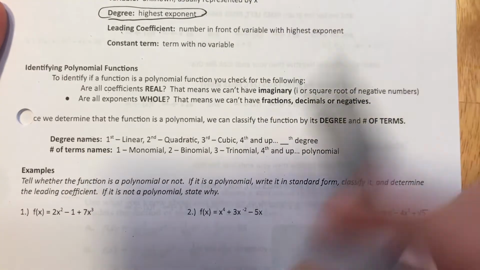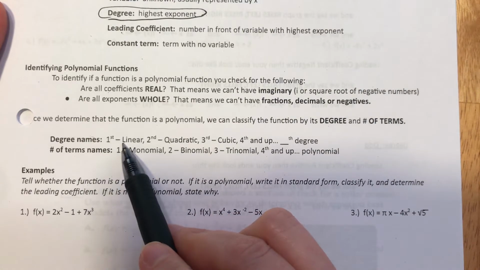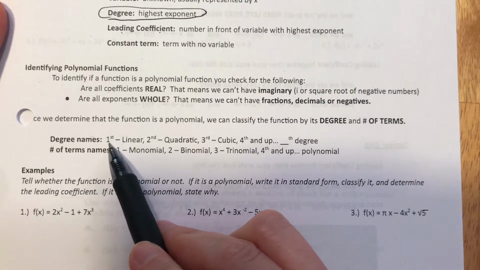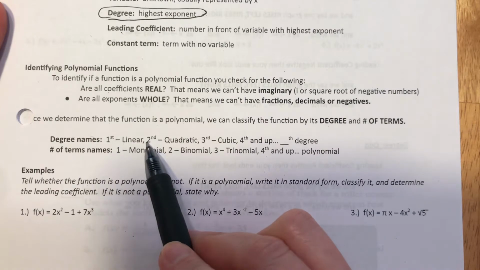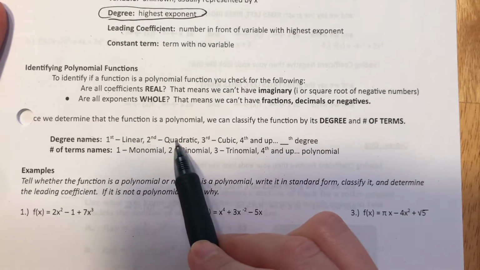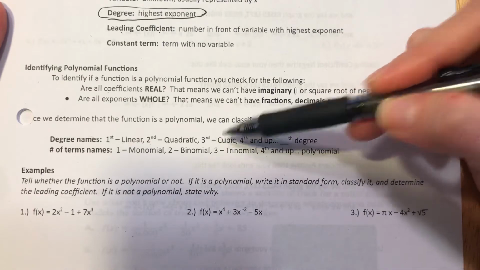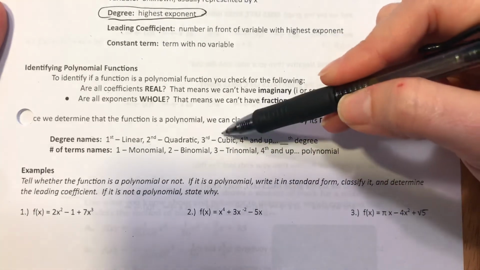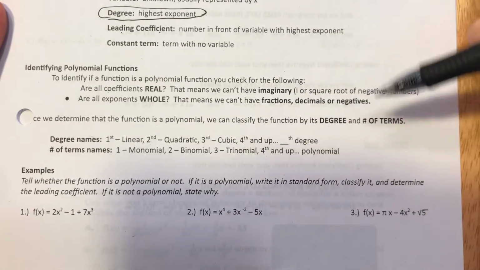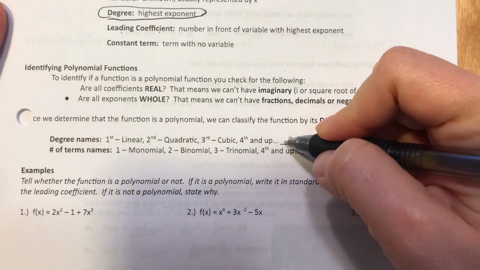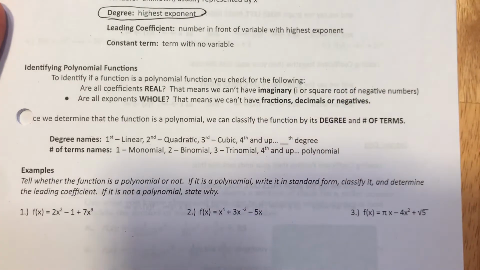All right, so if it's first degree, if x to the 1 is the highest exponent, it's linear. If x to the 2 is the highest exponent, it's quadratic. X to the 3 is called a cubic, I apologize. Fourth and up, we're just going to call it the 4th degree, the 5th degree, the 6th degree, and so forth.